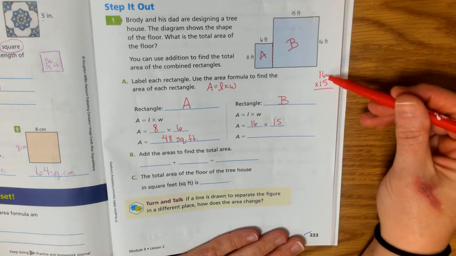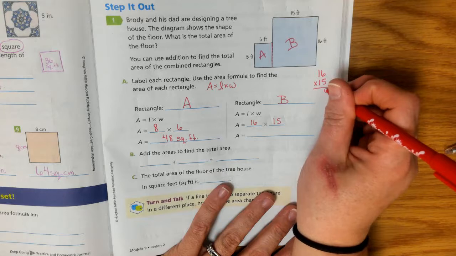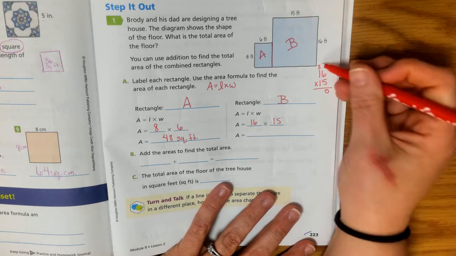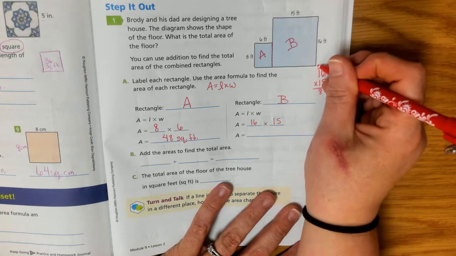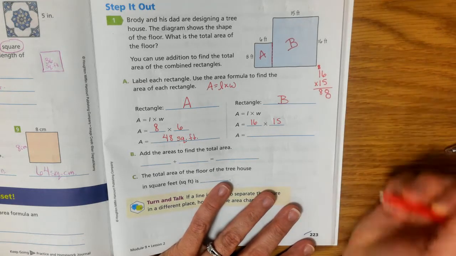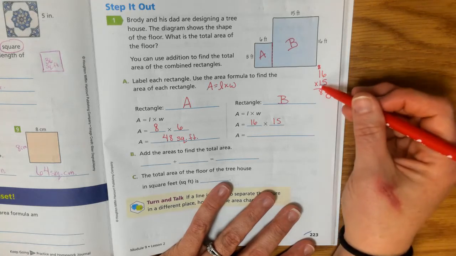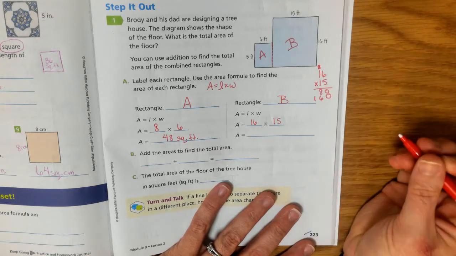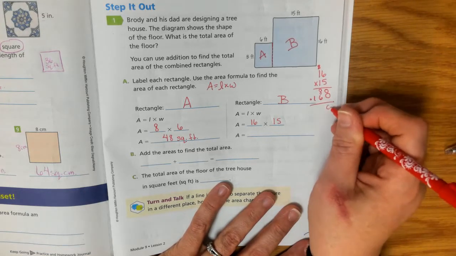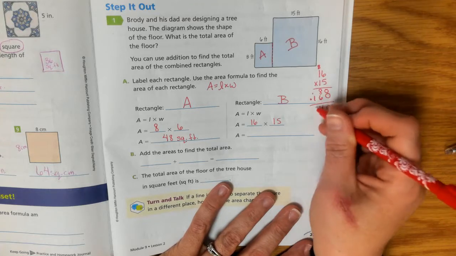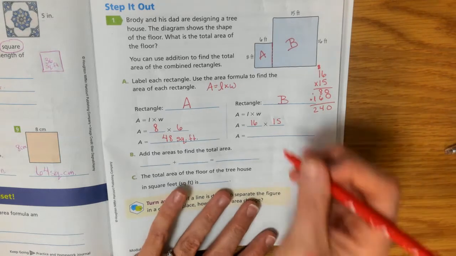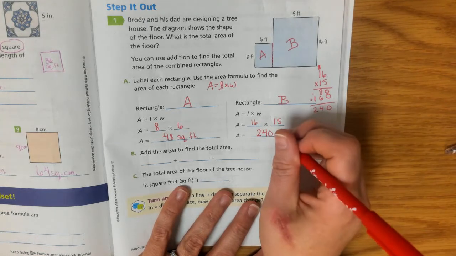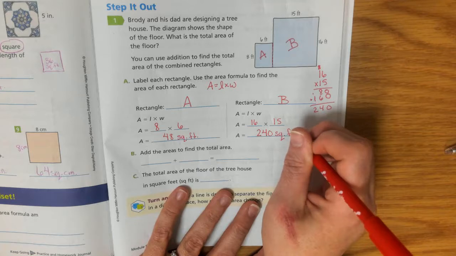So I'm going to start in my ones place. 6 times 5 is 30. Put a 0 here, regroup my 3. 1 times 5 is 5, plus 3 is 8. Remember, I put a 0 in my ones place. Now I'm moving to the tens place. 6 times 1 is 6. 1 times 1 is 1. I'm going to add them together. And I get 240. So the area of the larger rectangle is 240 square feet.